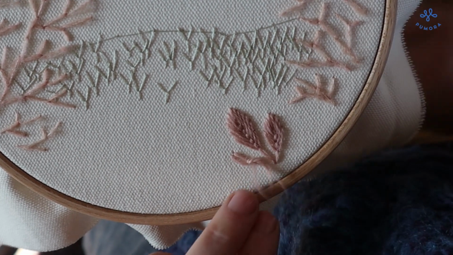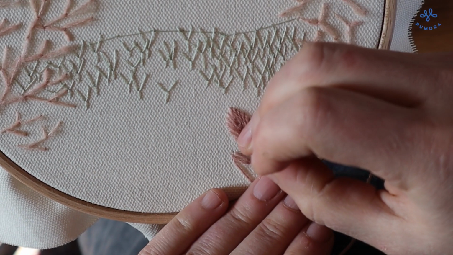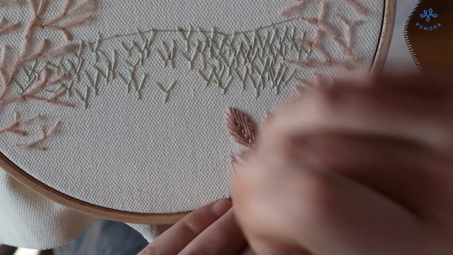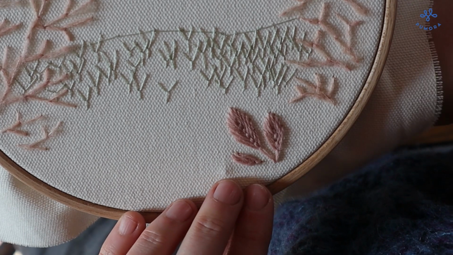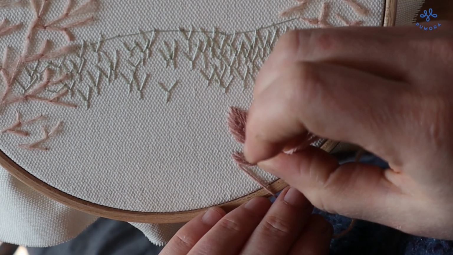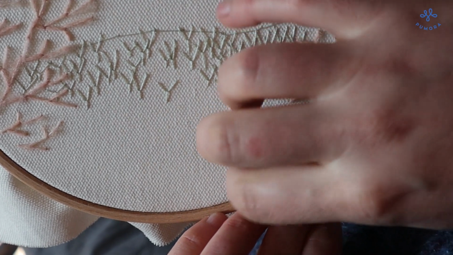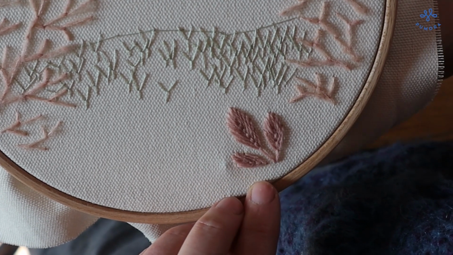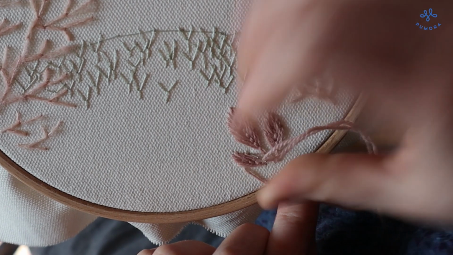I'm using this thicker yarn, so if you want to do the fly stitch for covering leaves, I would suggest using 6-stranded embroidery thread, or thicker ones like this one. Maybe 3 strands would work as well, but I wouldn't do 2 or 1 thread, because it might be too thin to really cover the fabric, I think.